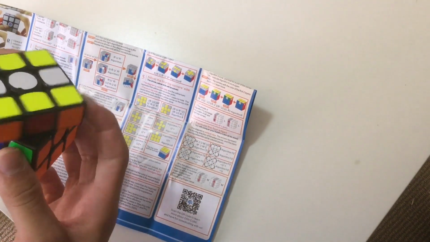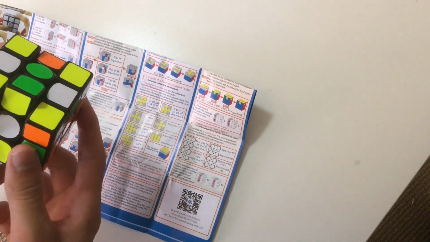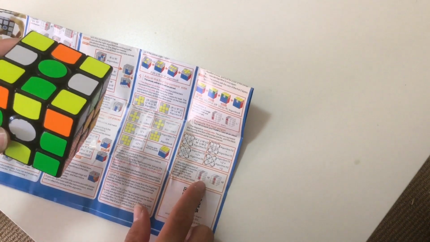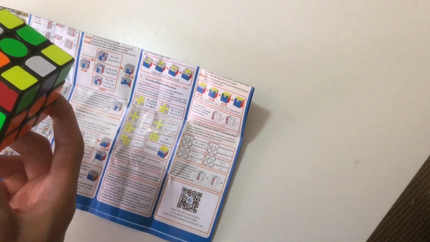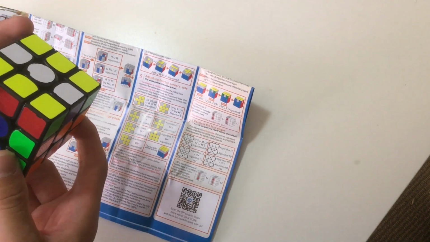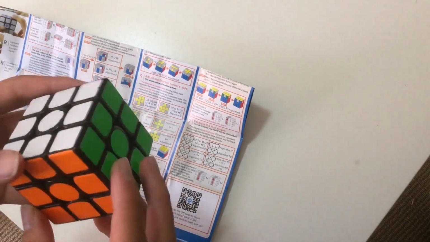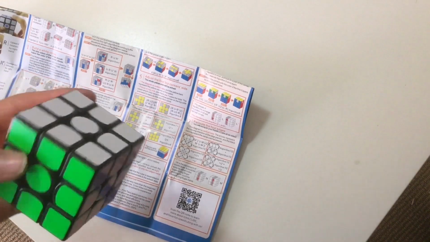M2 U M prime. M is going downwards as it says over here. U2 M prime U M2. Yes, you've accomplished it. You have solved the Rubik's Cube.